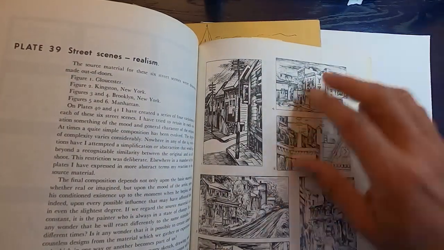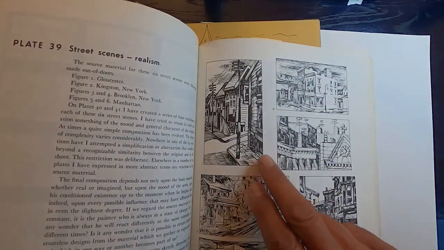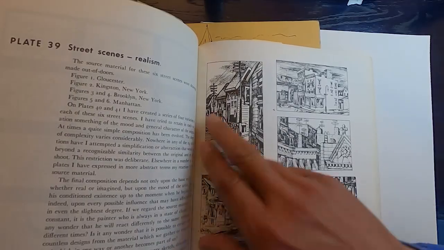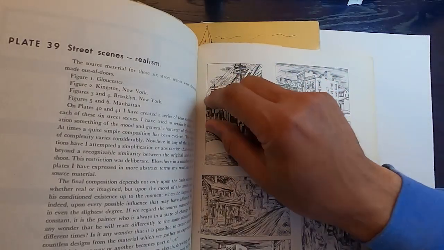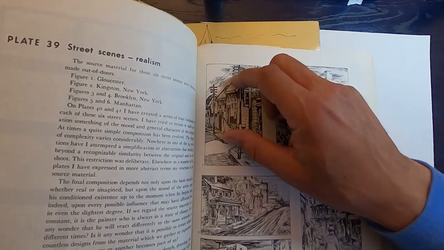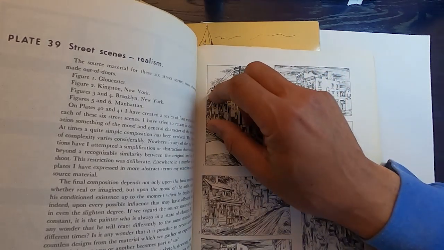Here's some more pictures. Street scenes. Where's your eye going to go? It's going to start here in the foreground and move to the back because of the perspective and the way it's composed, with the large house in the foreground, smaller house in the middle ground, and the smallest house in the background.